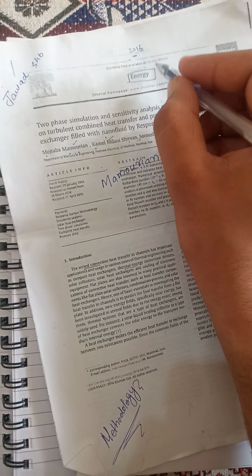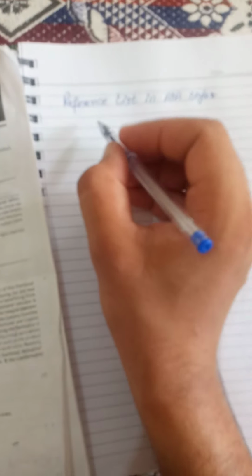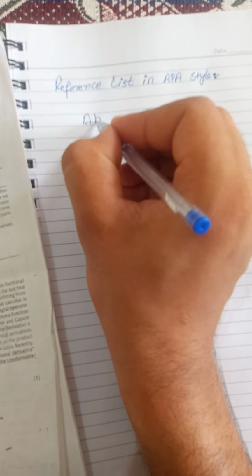I take another research paper. This has just one author name. So how do we write it? First of all, we write the second name of the author, which is Abdul Jawad.